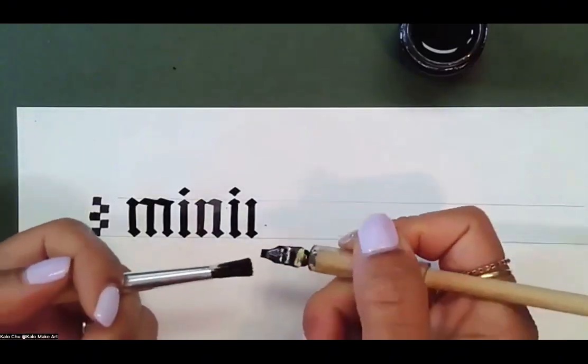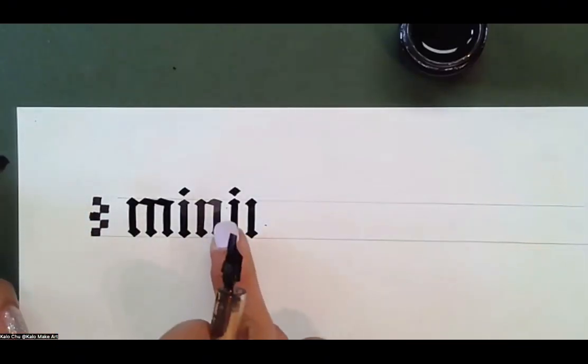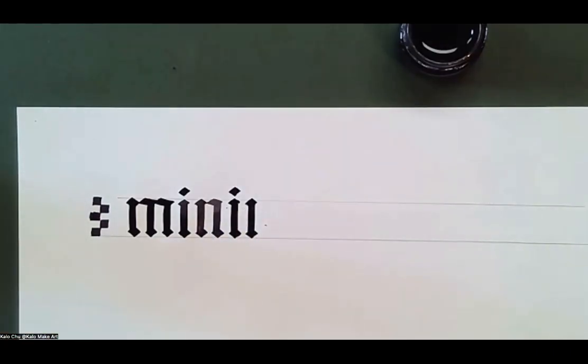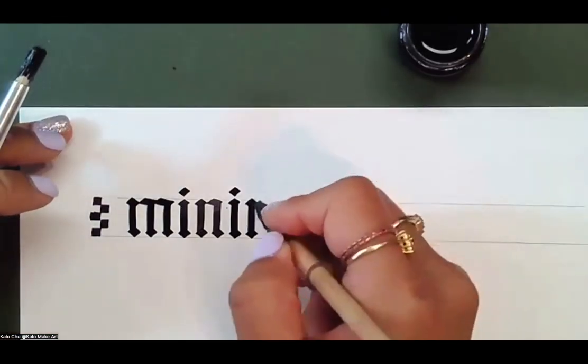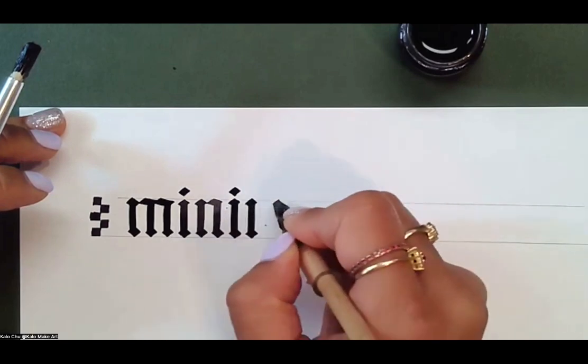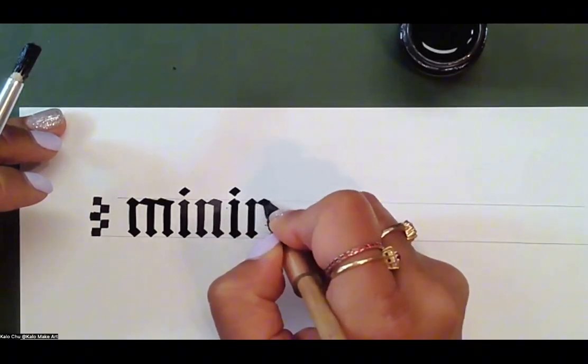Because when you brush, sometimes this happens. You see the ink just splatter onto your artwork. So always you have to move your hand away from the writing area, apply the ink, test it on a separate paper, and come back. So it's a long process. Minimum. Okay, sorry, I got distracted.